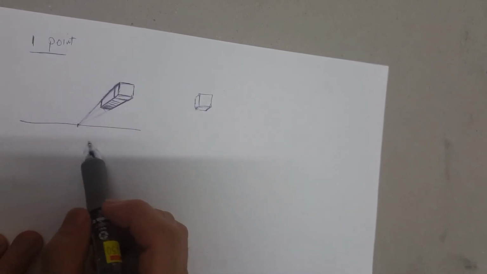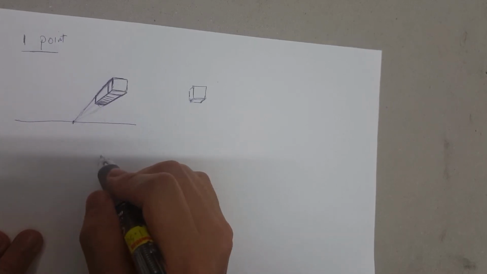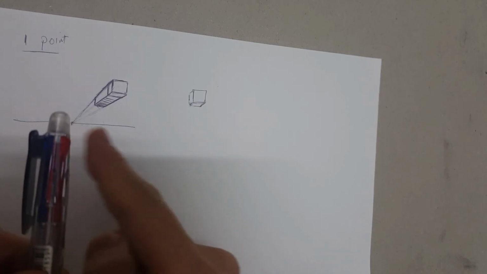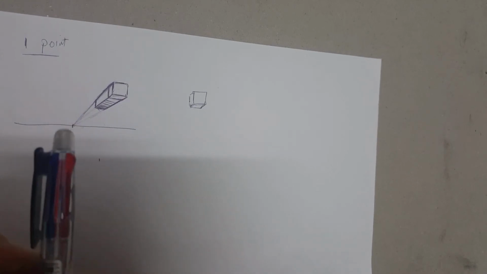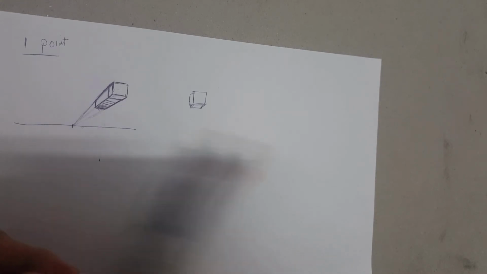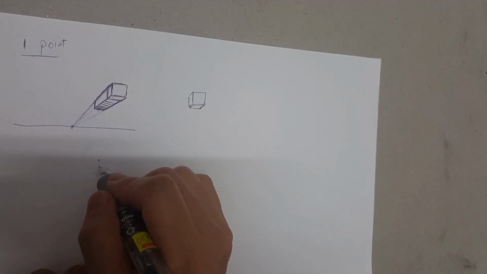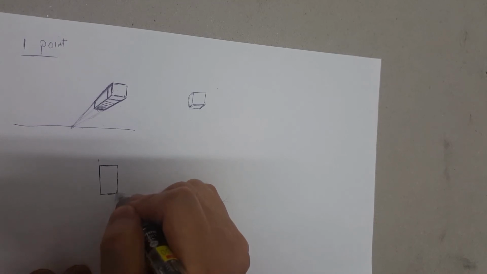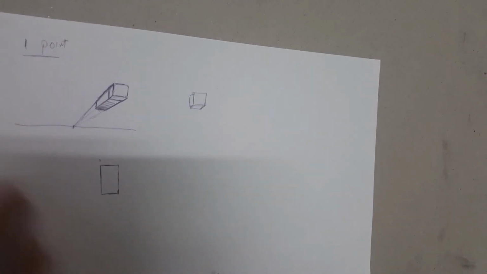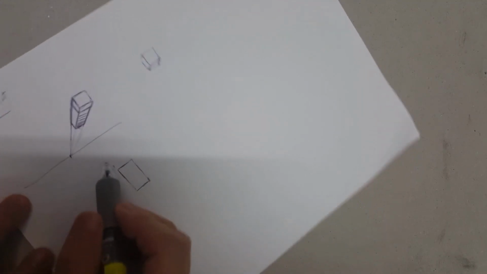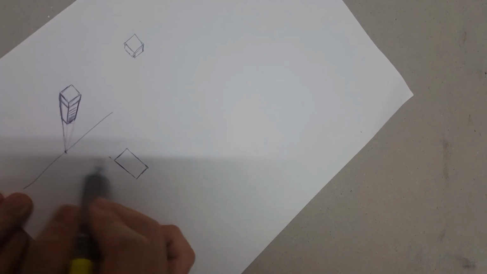So this is the one-point perspective looking at the top here. The same thing will happen if you're looking at the bottom. Just imagine I'm standing here on top of a mountain, and I'm now looking down, maybe at some building. I would expect to see the roof of the building here. So imagine this is just a building. Just use a simple rectangle. So this is the front of the building here. I would expect to see the top of the building.